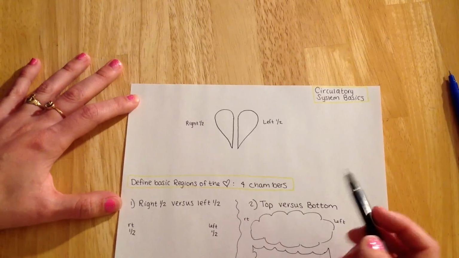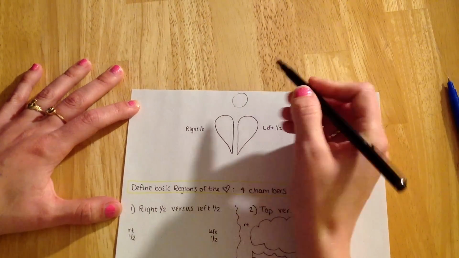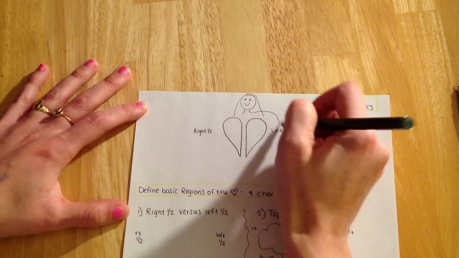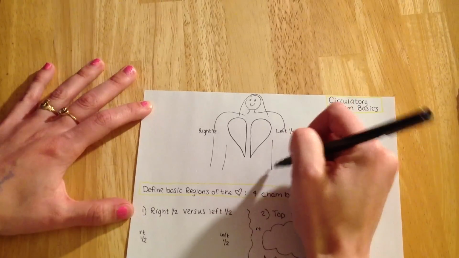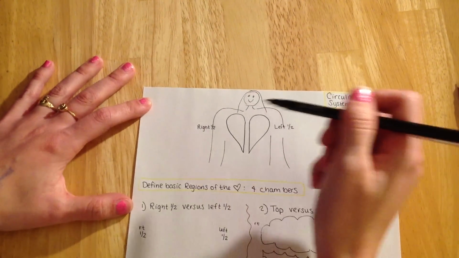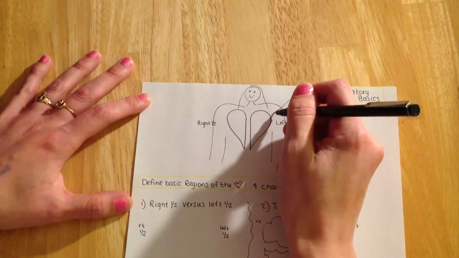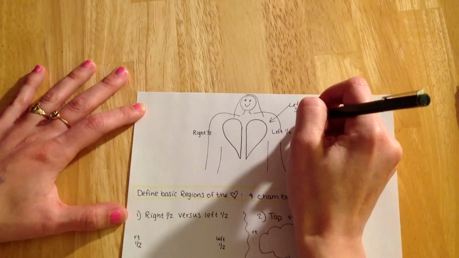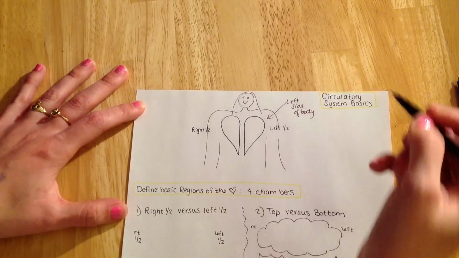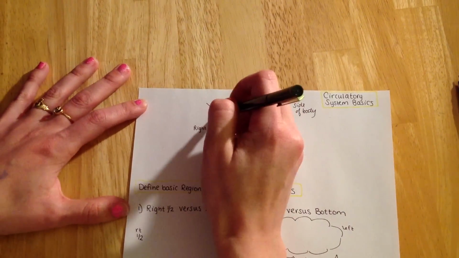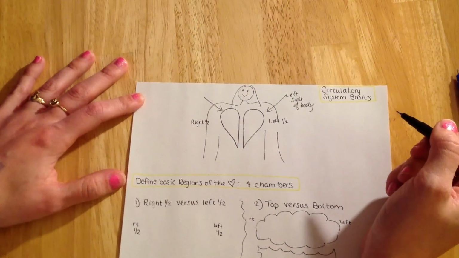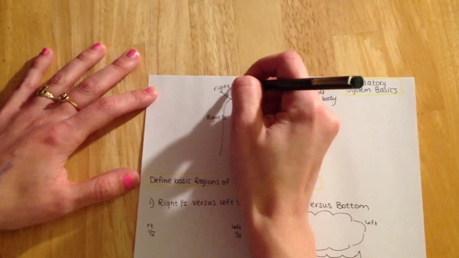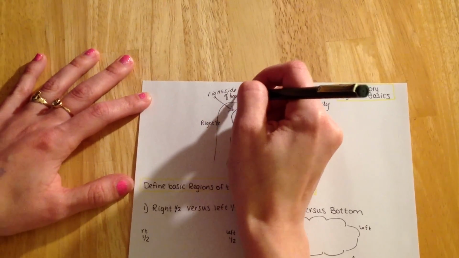And the way I try to remember that is, I think of the heart being inside me. So there I am, I'm so happy, and this is my giant shoulders. And if the heart was inside of me right there, that would actually be the left side of my body. So here's the left side of body. And this half would actually be the right side of my body. Even though in the picture it's not, if you pretended that was you and your heart, it will help you remember it. So right side of body.